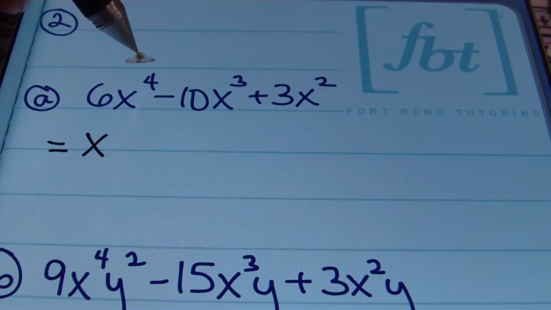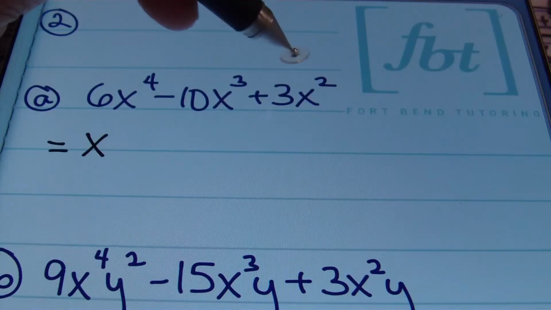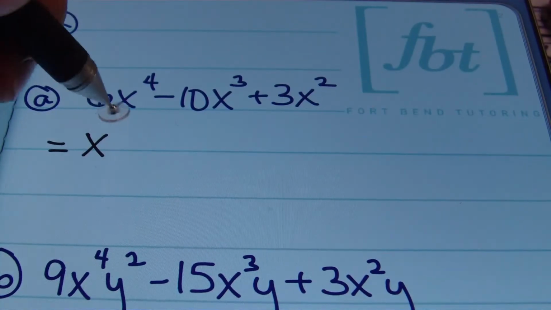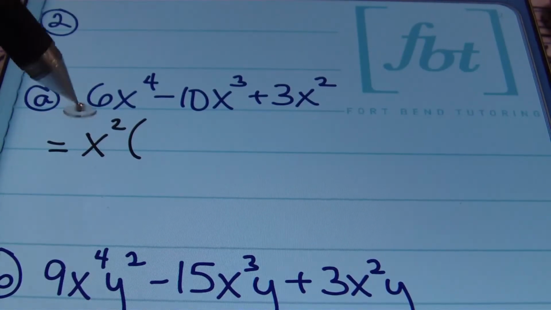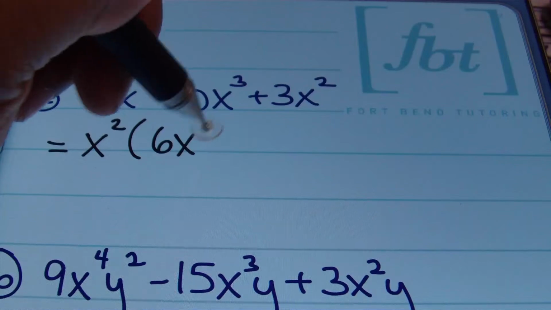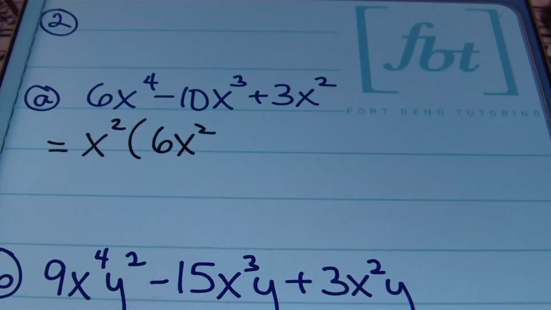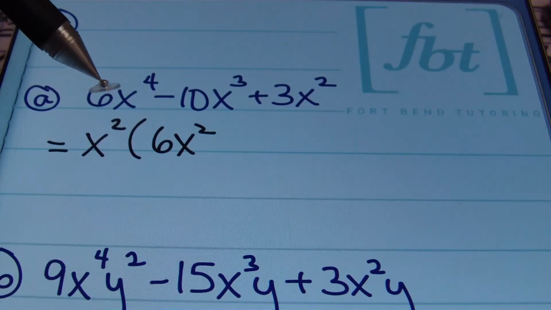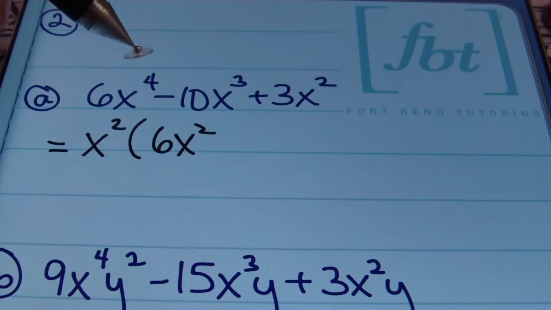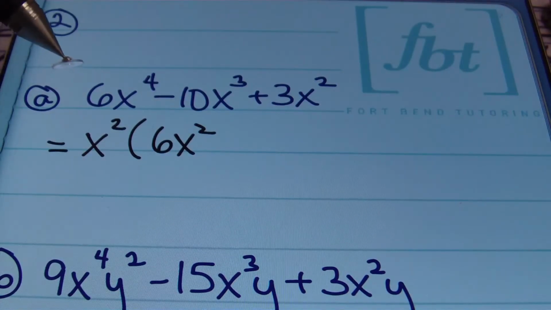So here I have an exponent of 4, 3, and 2. So the lowest exponent on this is 2. So I'm going to factor out x squared. This will leave me, as a result, 6x to the second power. See, what you do is you bring down your coefficient and you subtract away the exponents, all right? So you'll have 4 minus 2. Remember, we're dividing, so when you're dividing like bases, you subtract the exponents. So 4 minus 2 gives me x squared right there.